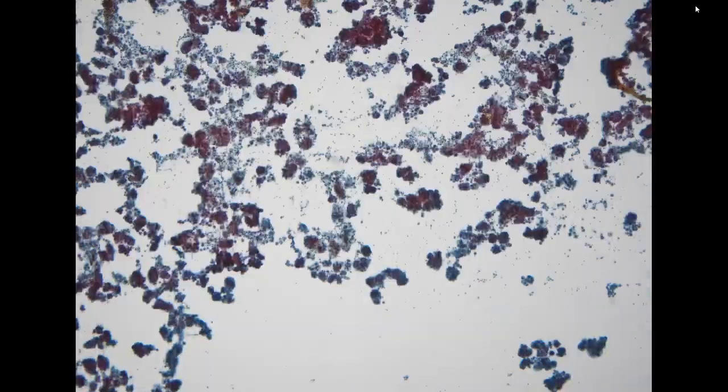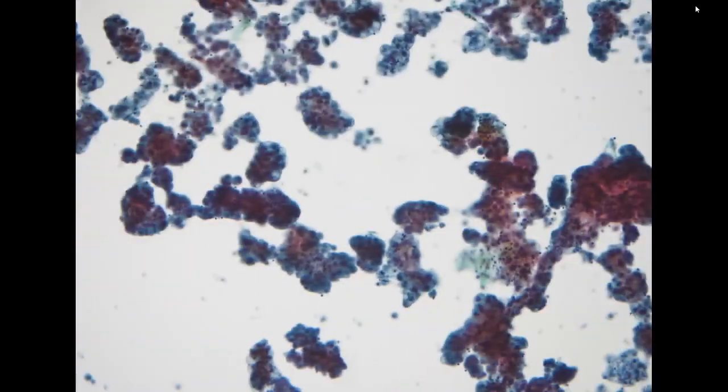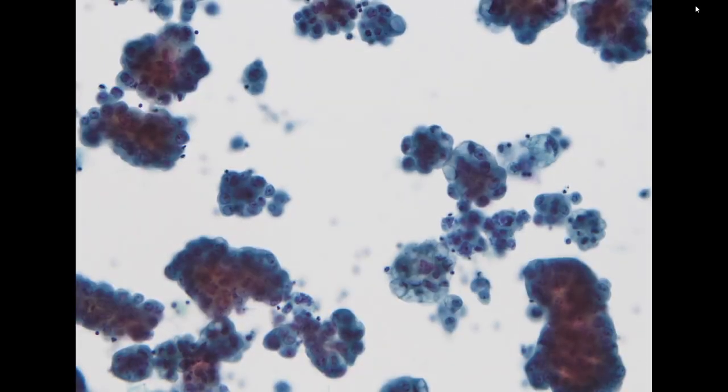So again, this is a pleural effusion. You know this is most likely primary lung cancer. So indeed, the patient has a history of primary lung adenocarcinoma. So this is compatible with the history.